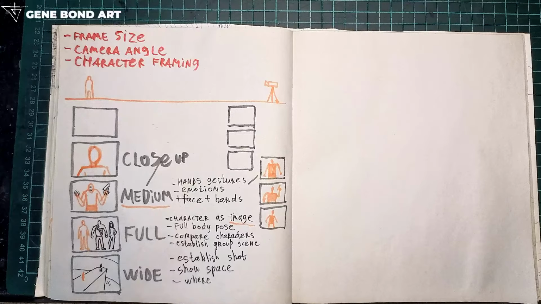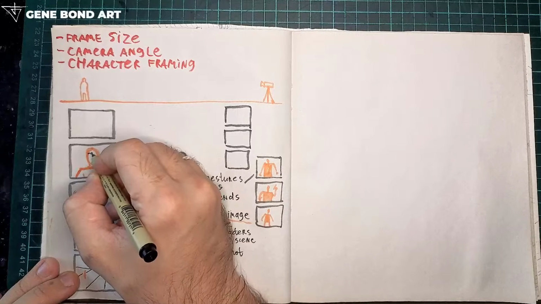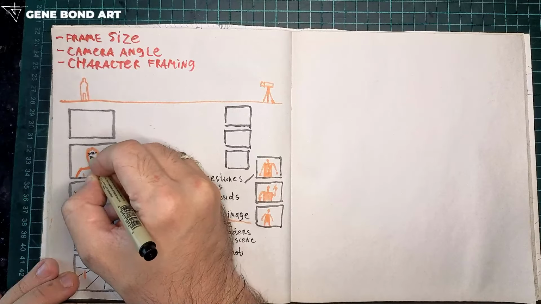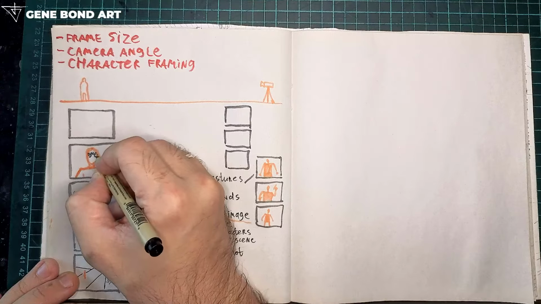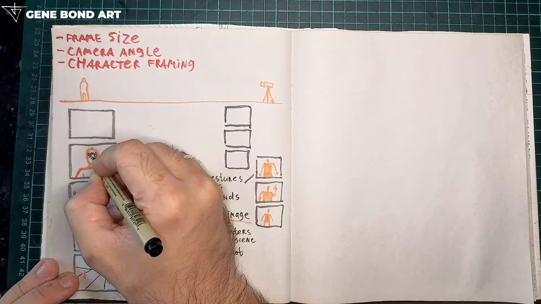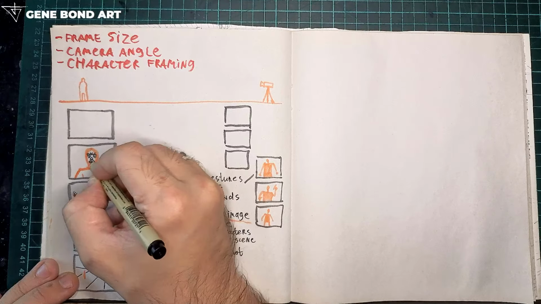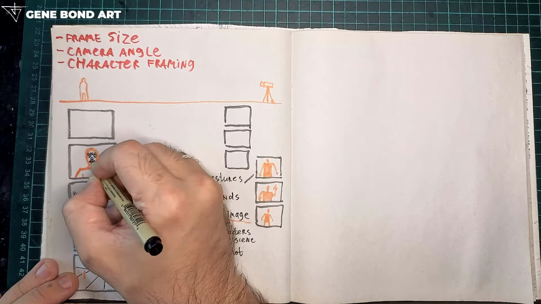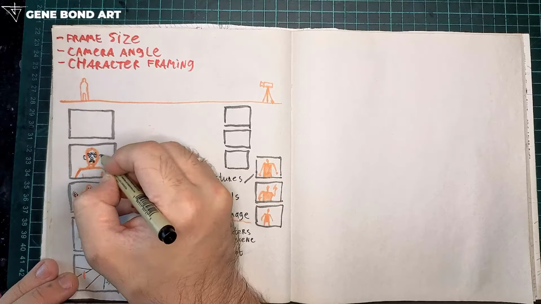And here you can even show wrinkles. You can show tired eyes and very detailed emotion expression.